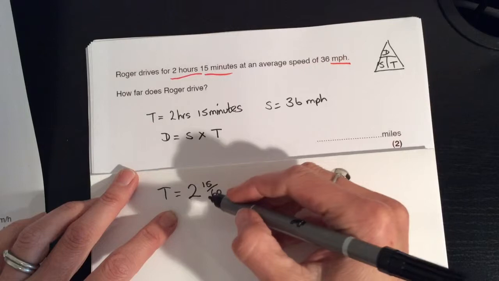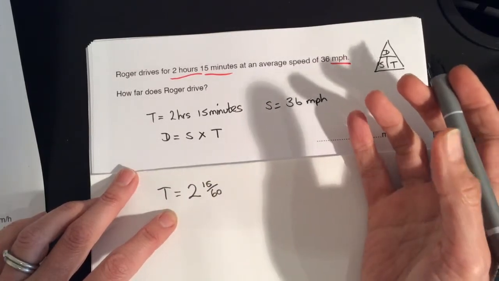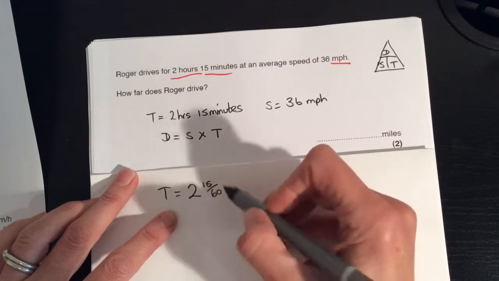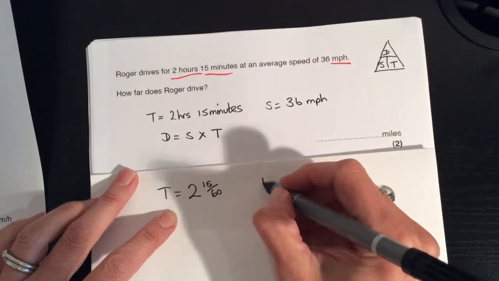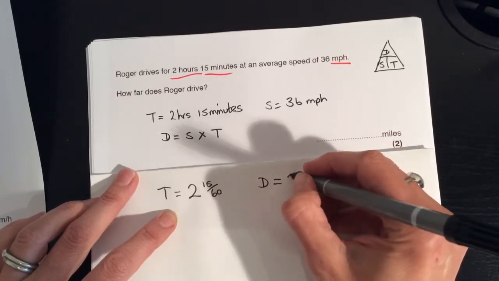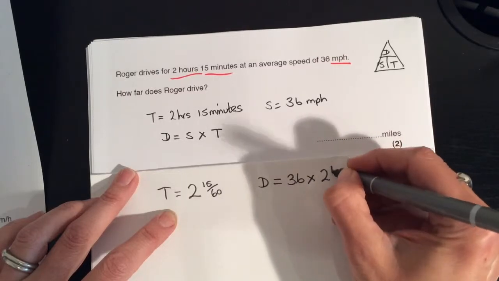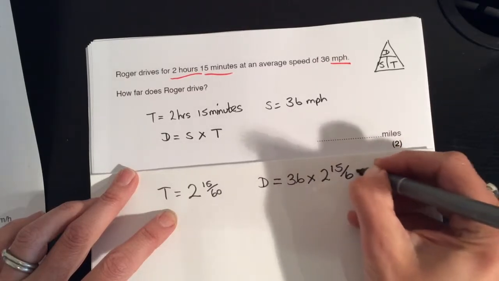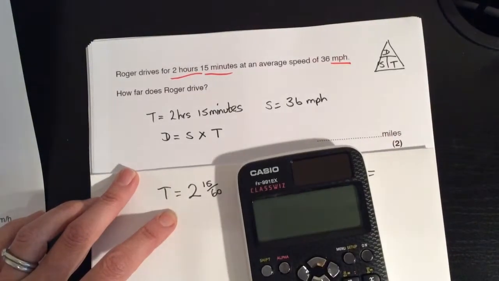Okay, so that's one option to use. We can convert it into a mixed number to use in our calculation. So we can do distance equals the speed, which is 36, multiplied by 2 and 15/60ths, and we can do that on our calculator.